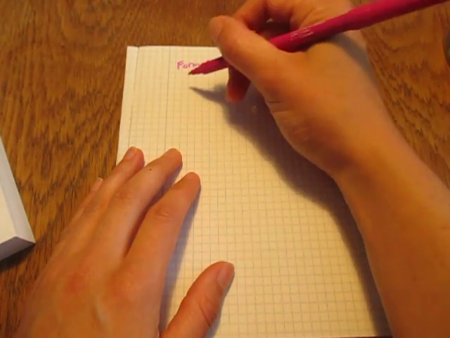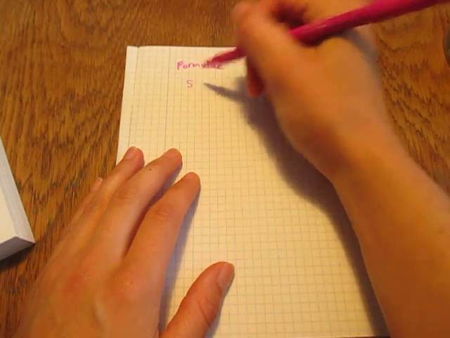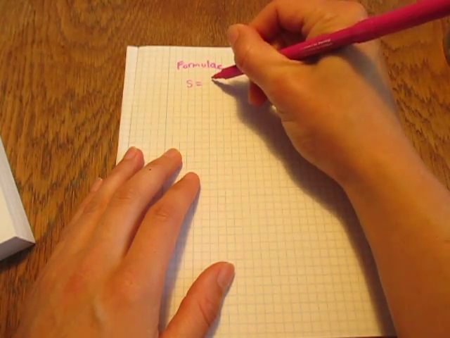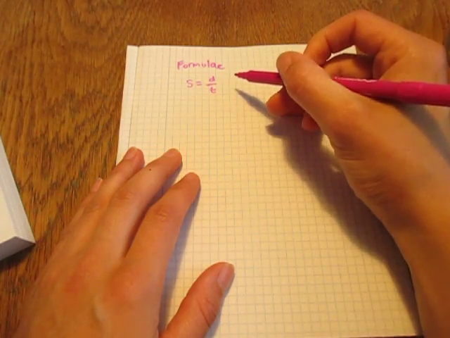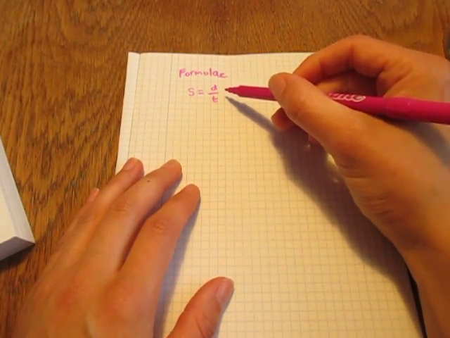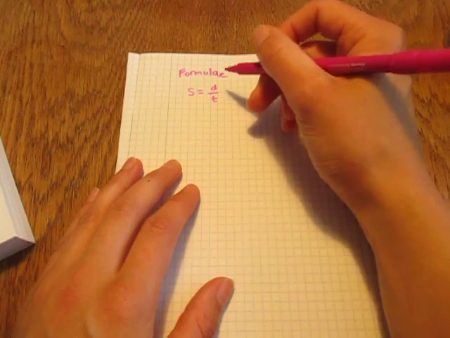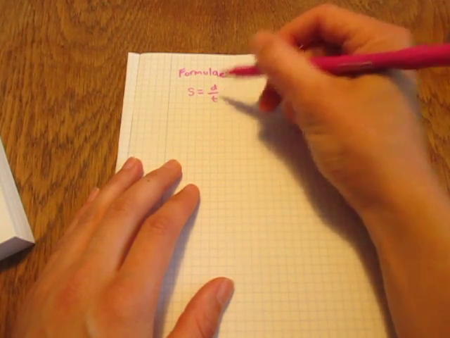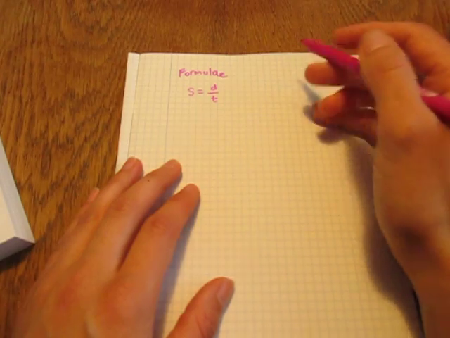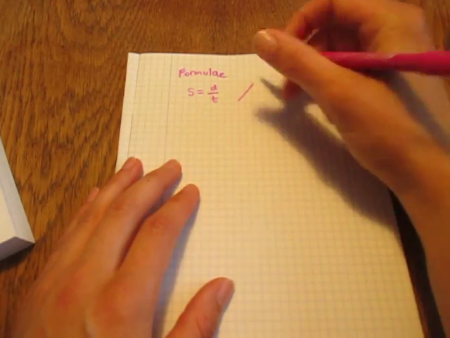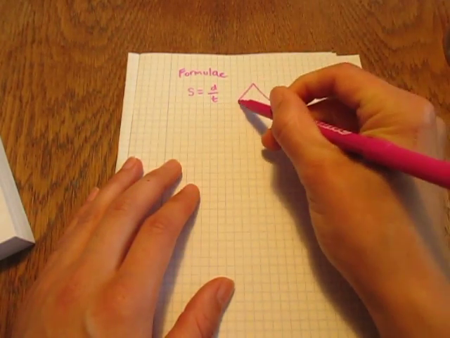So an example of a formula is speed is equal to distance over time. And in this formula, like in many other formulae, we have letters that represent something in real life. And you've also seen it as a triangle.